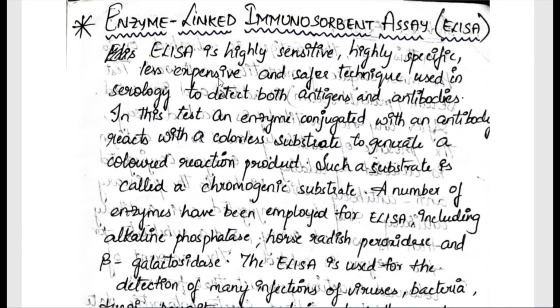So let's begin. ELISA is a highly sensitive, highly specific, less expensive and safer technique used in serology to detect antigens and antibodies. Because of its highly sensitive nature, highly specific nature, and along with it being a less expensive and safer technique, we are going to use this ELISA widely in application.